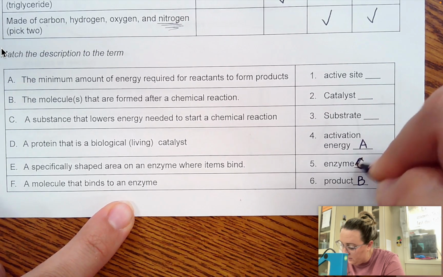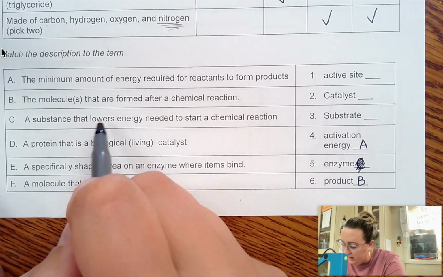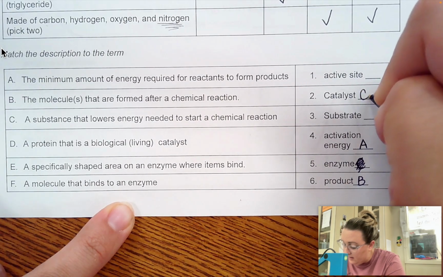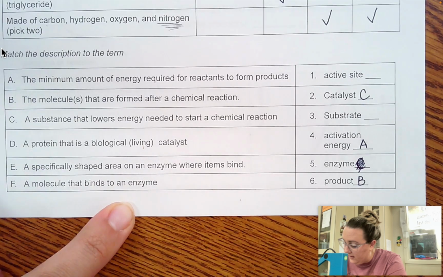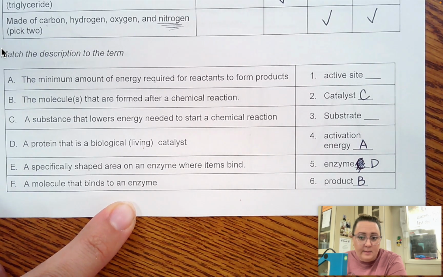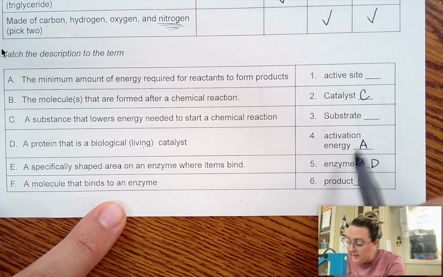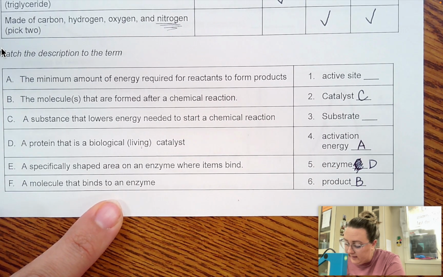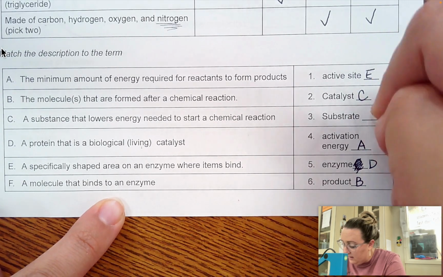Ooh, I got that one wrong then. A substance that lowers, I guess the more vague term is catalyst, and the protein that's living, that would be the enzyme. An enzyme is a type of catalyst. A specifically shaped area on an enzyme where items bind, that is the active site, and a molecule that binds to an enzyme is a substrate.